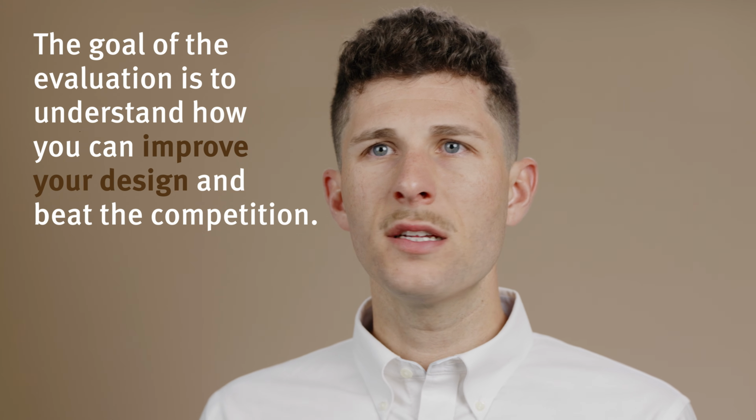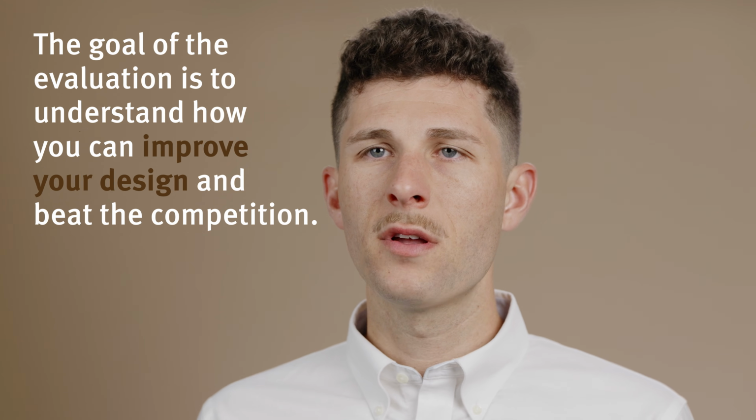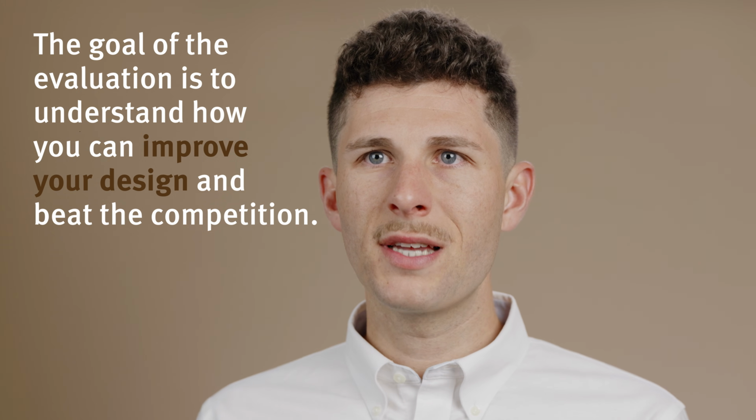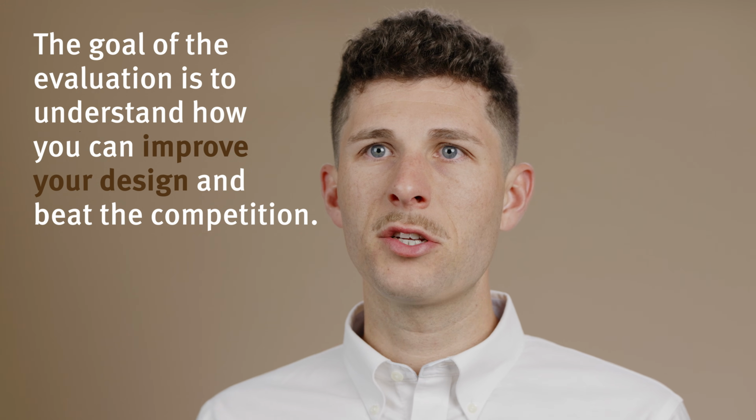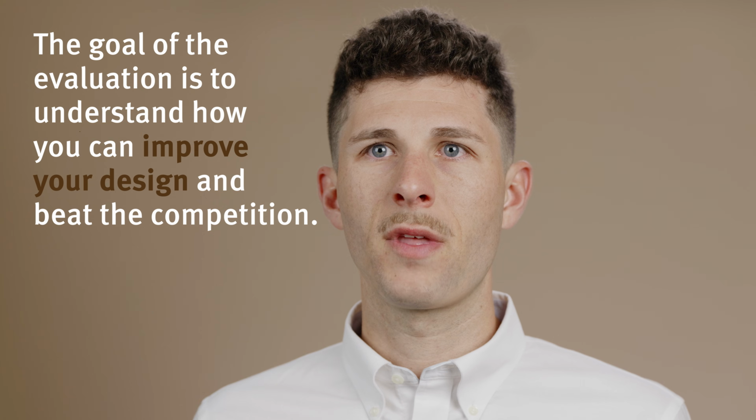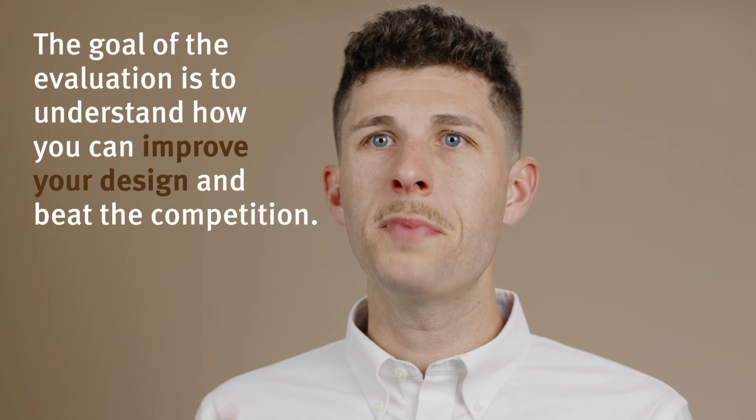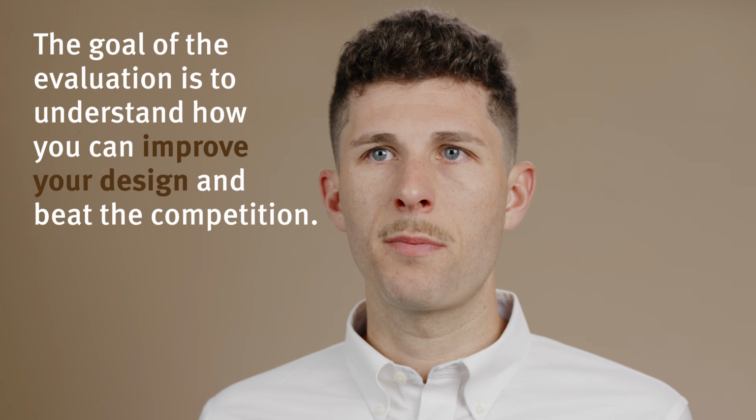After the competitive usability evaluation is completed, we must analyze the results. The goal of this analysis is not to determine which design won, but to understand how we can use the insights from the evaluation to improve our own design. But keep in mind, we want to beat the competition, not just copy them.